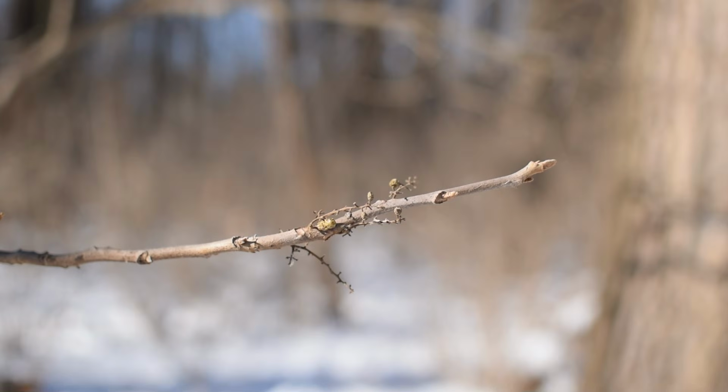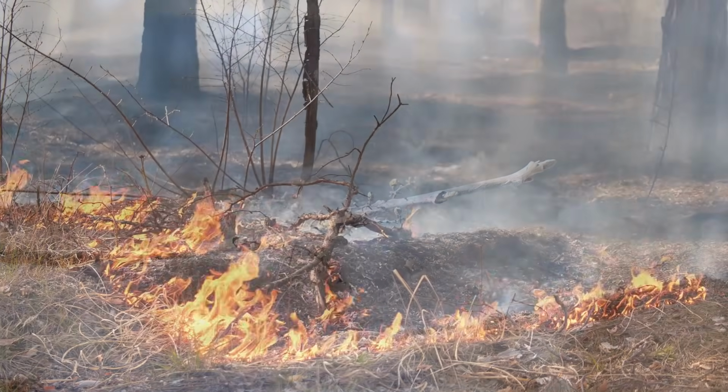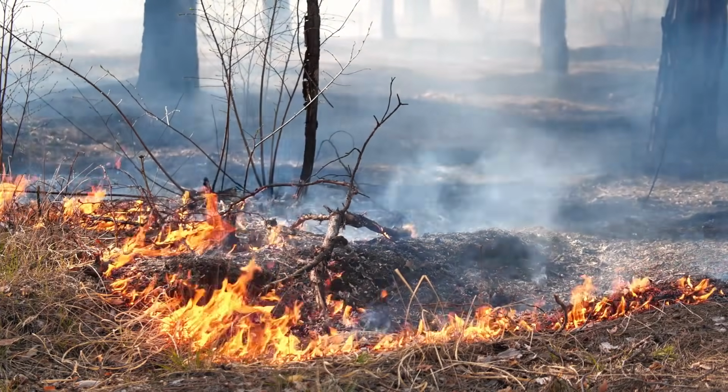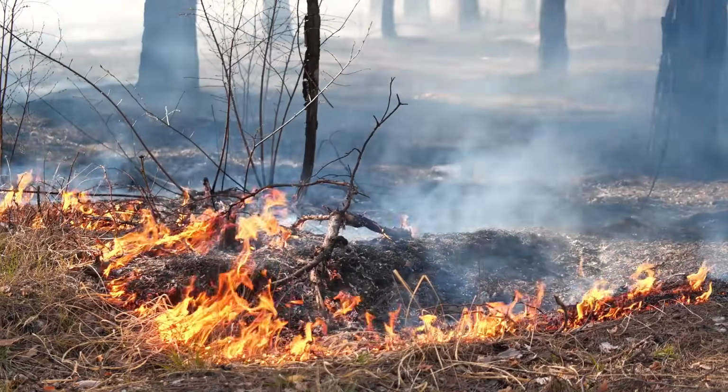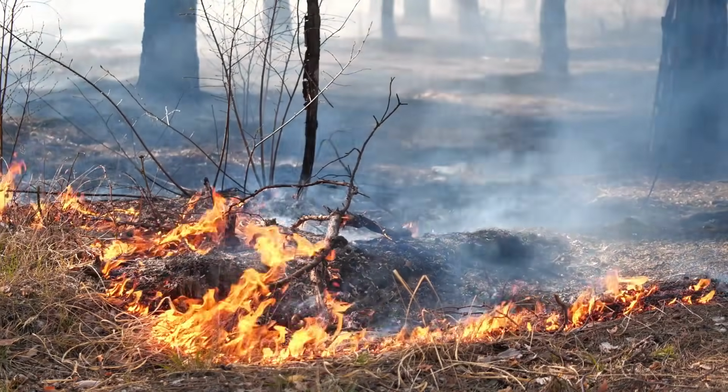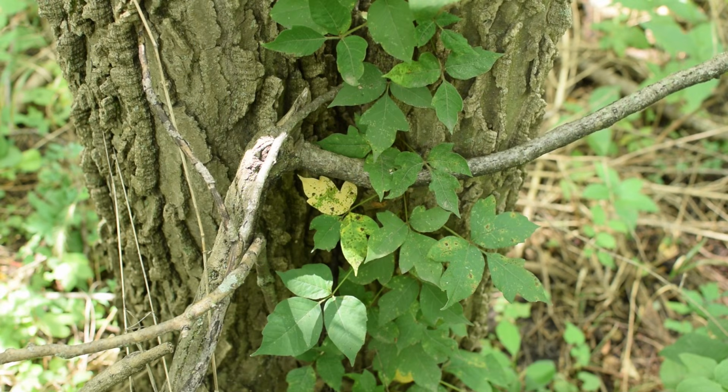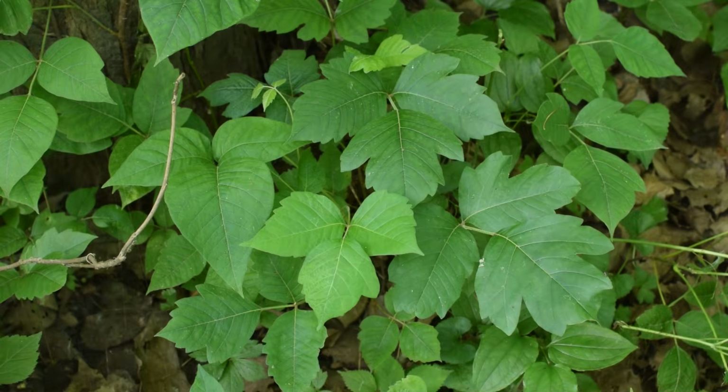Urushiol can be transferred in all seasons, including in the winter, from exposed stems. Urushiol can also be transferred into smoke when the plant is burned. If this smoke is inhaled, it can be very dangerous. Most people are allergic to urushiol, and those who are not currently allergic can become sensitized to it by exposure. In short, don't touch this plant if you can avoid it. Please see the description of this video for more resources and guidance on poison ivy.